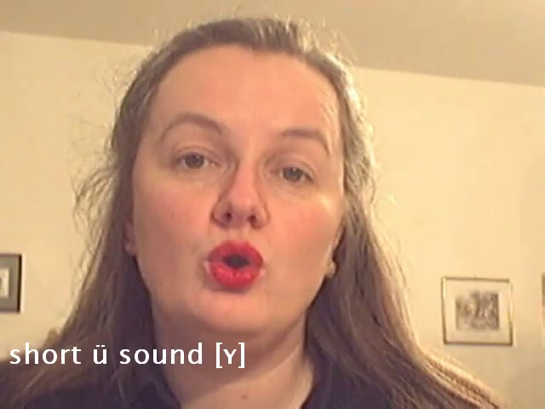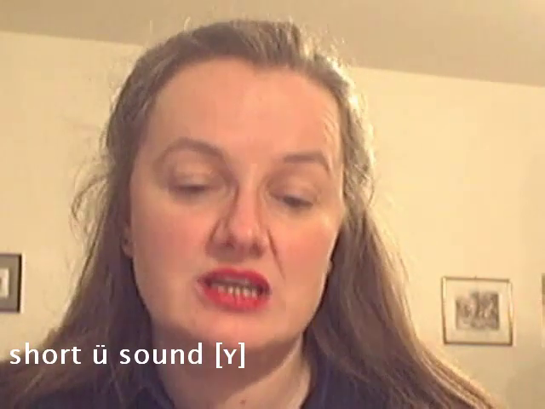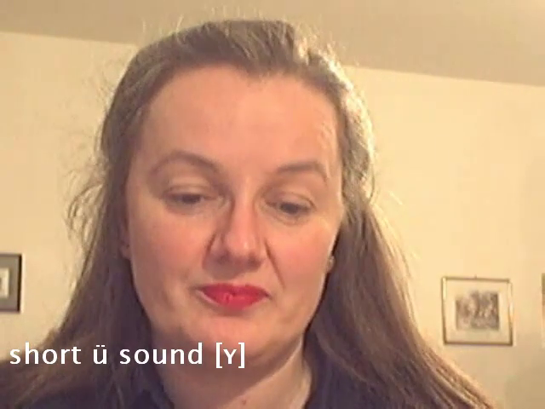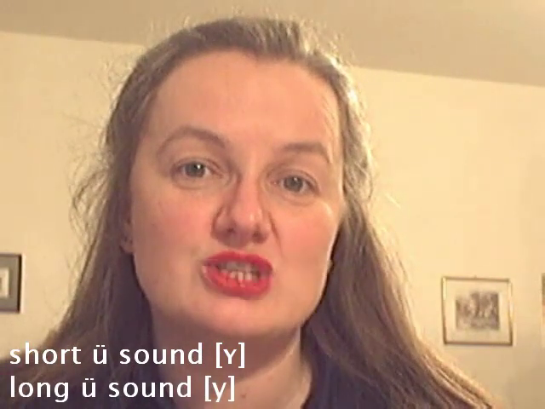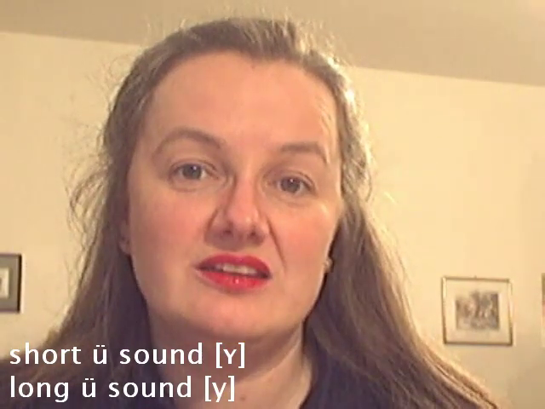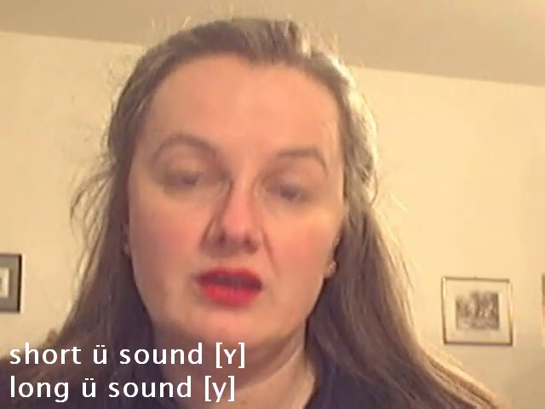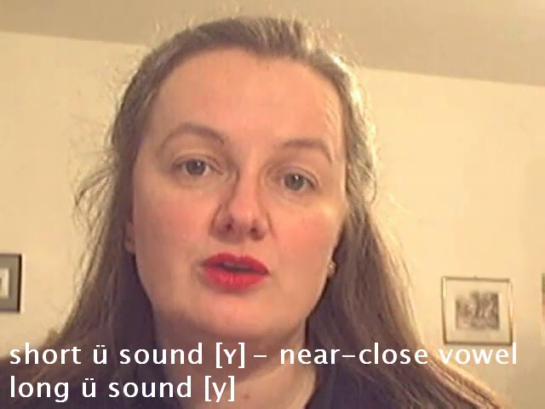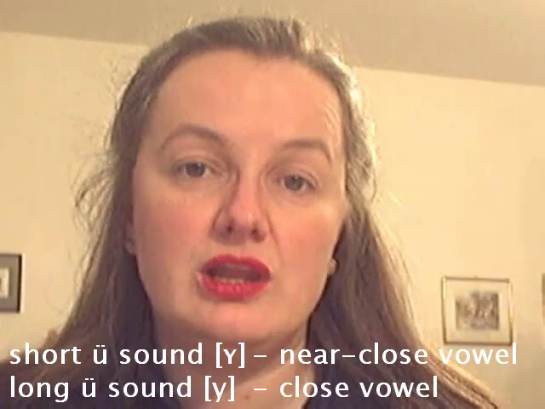The short Ü sound Ö also has a special sign in the phonetic script. It looks like a big Y or capital Y, whereas the sign for the long Ü sound looks like a small y. In brackets you can see the sign which is used in the phonetic script. The short Ü sound Ö is a near-close vowel and the long Ü sound is a close vowel.